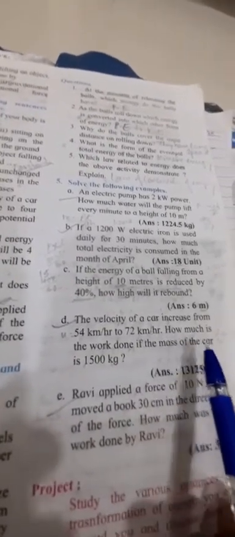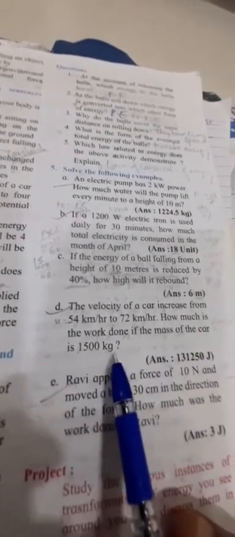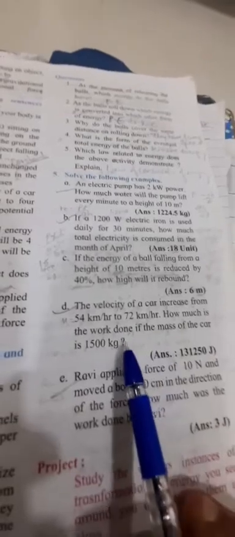Now, the velocity of a car increases from 54 km per hour to 72 km per hour. How much is the work done if the mass of the car is 1500 kg? Okay, now we know the work done formula, and we also know the velocity related formula. So we'll see now, what is given in this example?